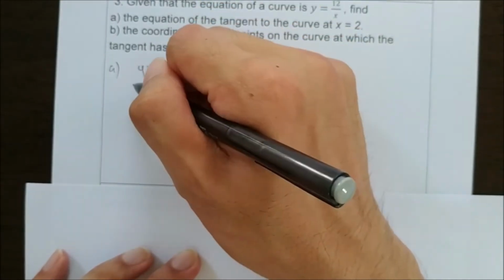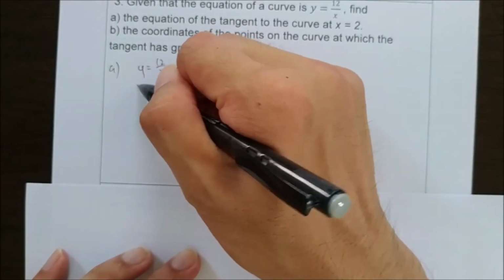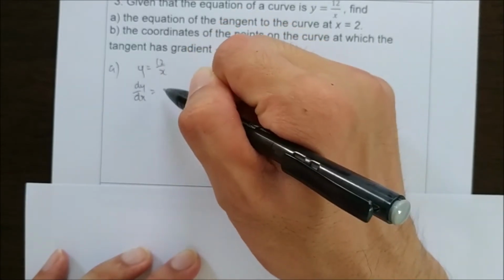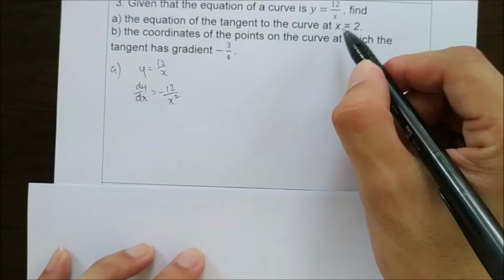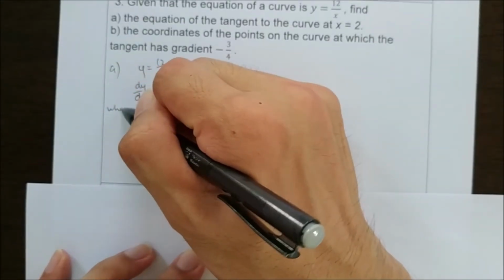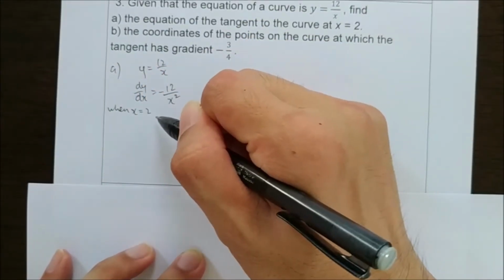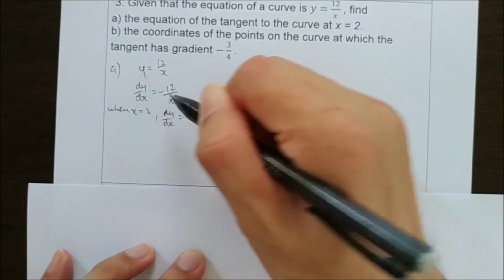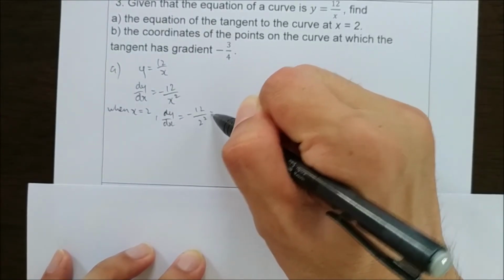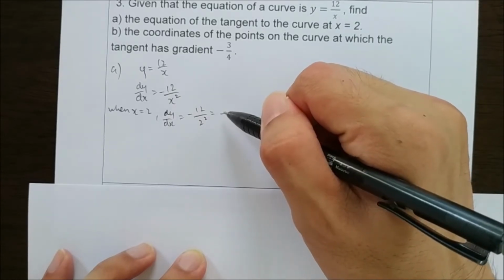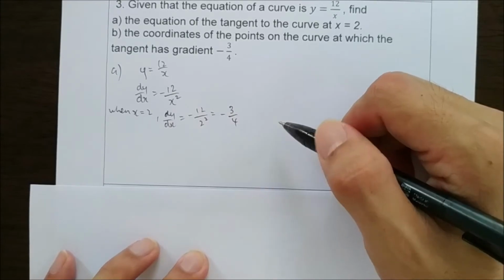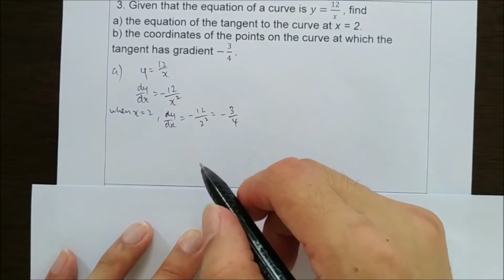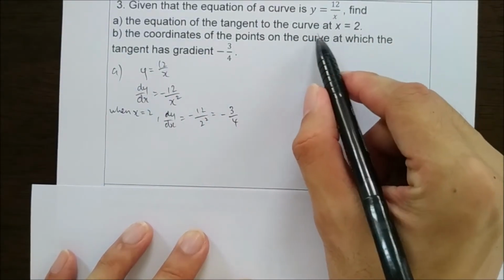In order to find the equation of the tangent, the first thing we do is find the gradient of the tangent. So y equals 12 over x. So the gradient of the tangent is dy/dx, which is -12 over x to the power of 2. So when x is 2, dy/dx equals -12 over 2 squared, you get -3 over 4.